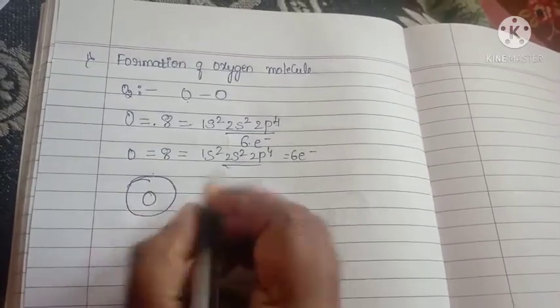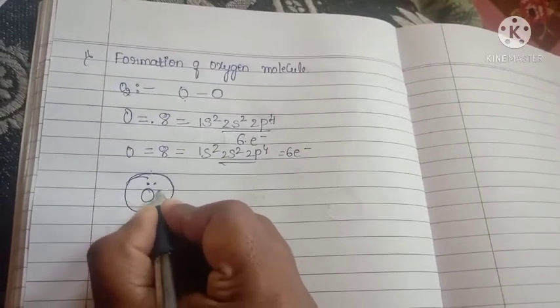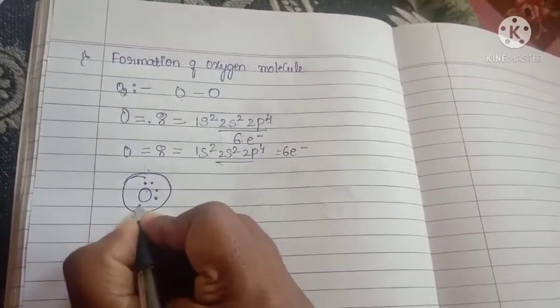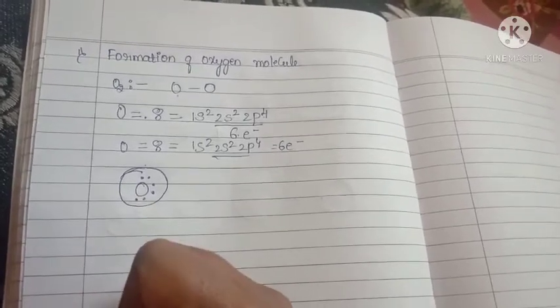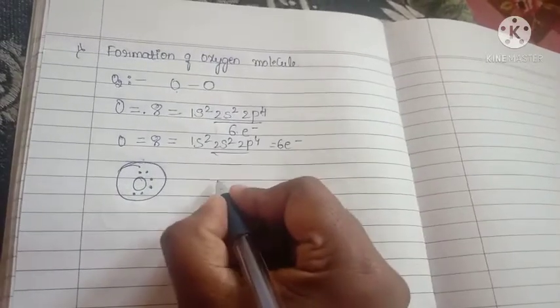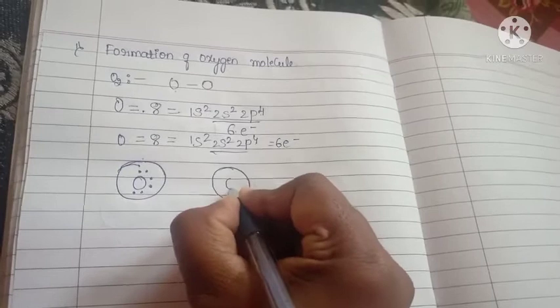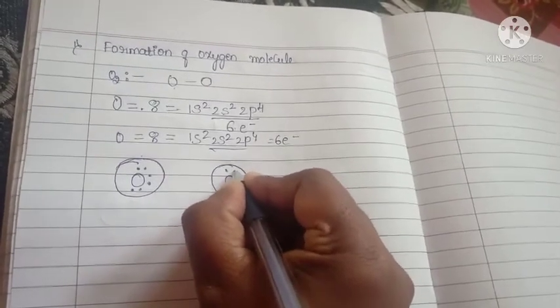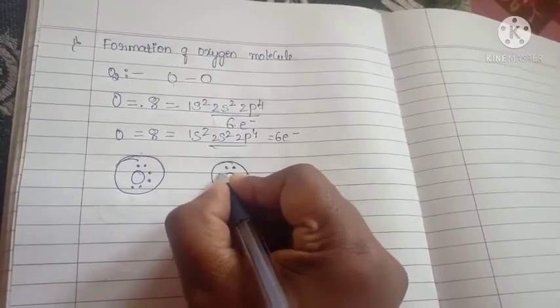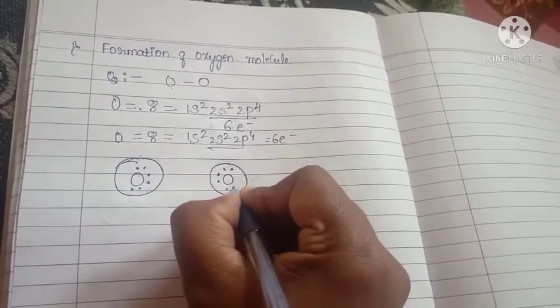How many electrons are there? 1, 2, 3, 4, 5, 6. These 6 electrons surround the oxygen atom, and another oxygen atom also contains 6 electrons: 1, 2, 3, 4, 5, 6.